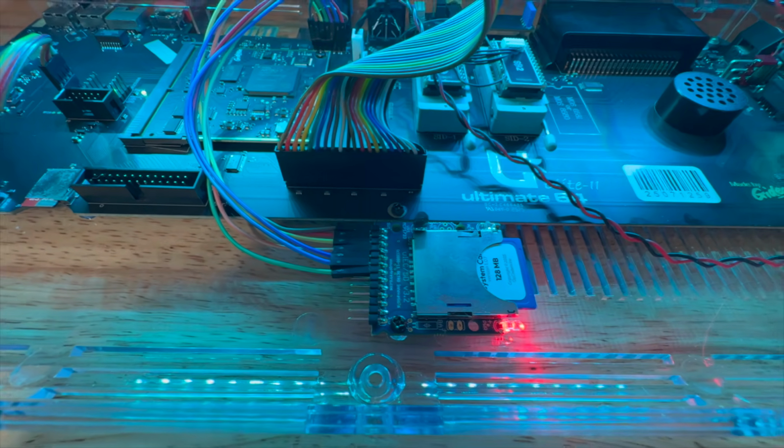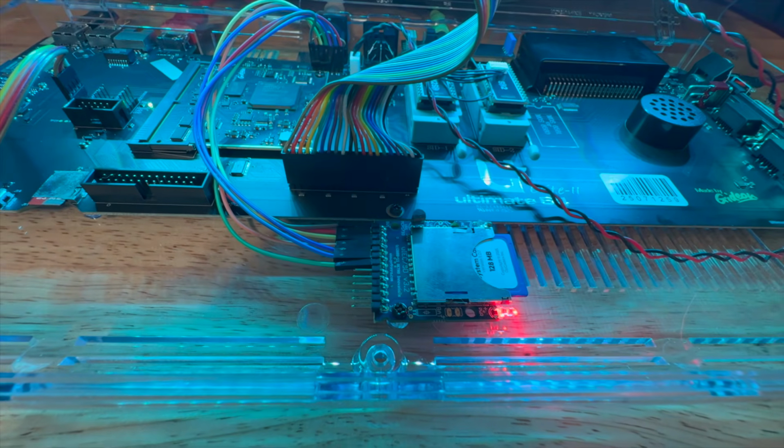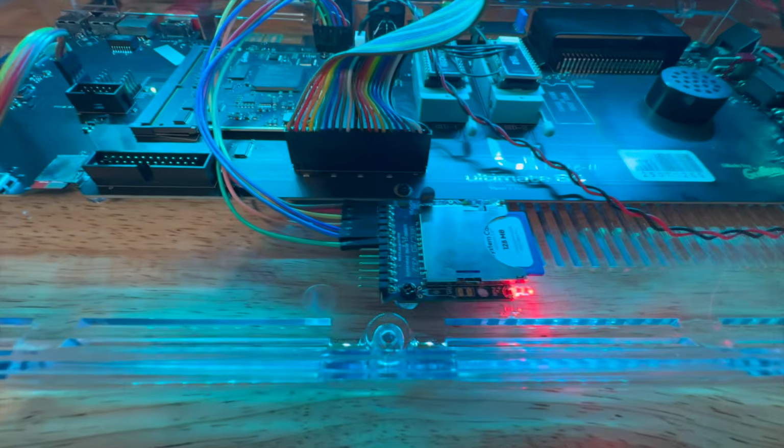You can buy it in two forms, or really it's one form, but you can buy an extra board for it for hooking this up externally. But what I've done here is I wanted to put it internal, because I didn't really need external access to the SD card, and I will explain why in a little bit.